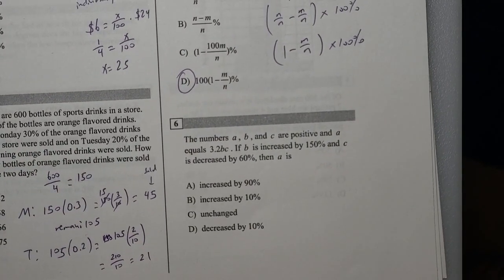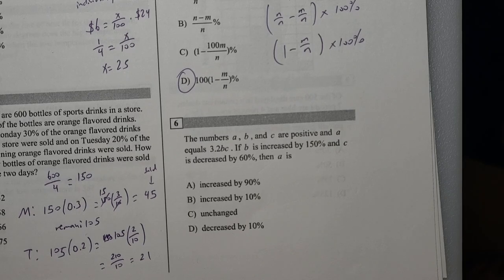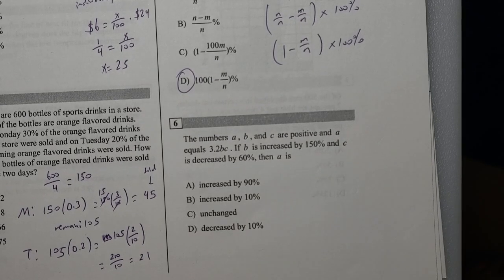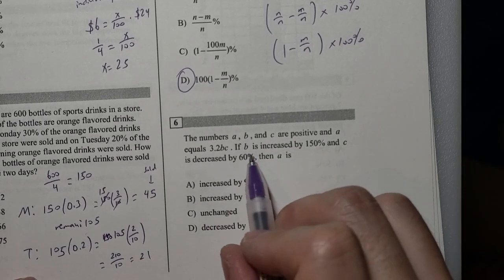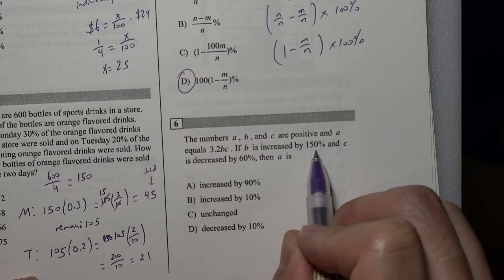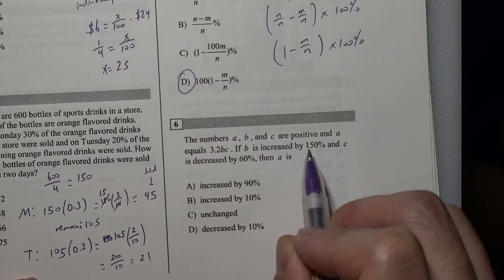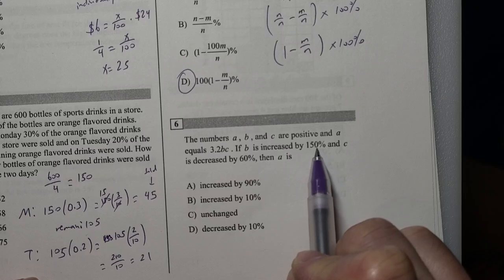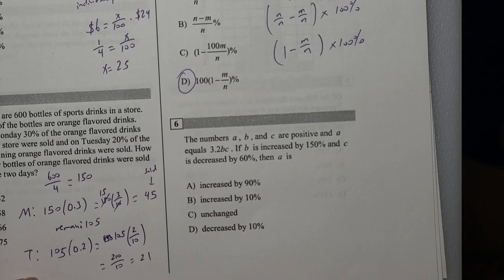The numbers A, B, and C are positive, and A equals 3.2 BC. If B is increased by 150% and C is decreased by 60%, then A is what? So let's be careful with this. If B is increased by 150%, you've got to be careful here. Let's take a different example. If B is increased by 100%, how do we symbolically represent that? That's B plus B, or 2B.